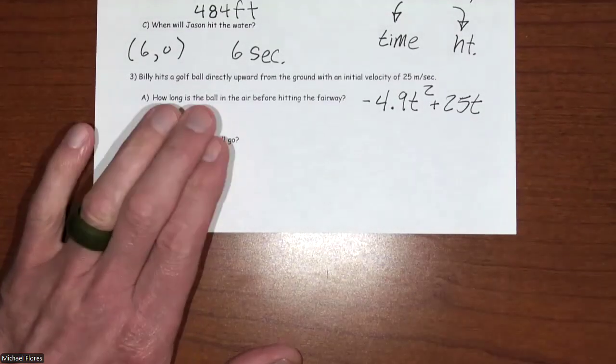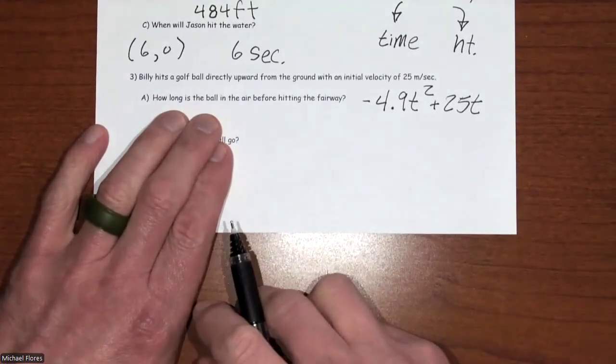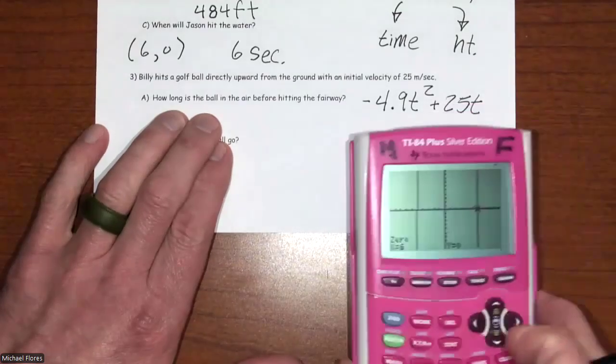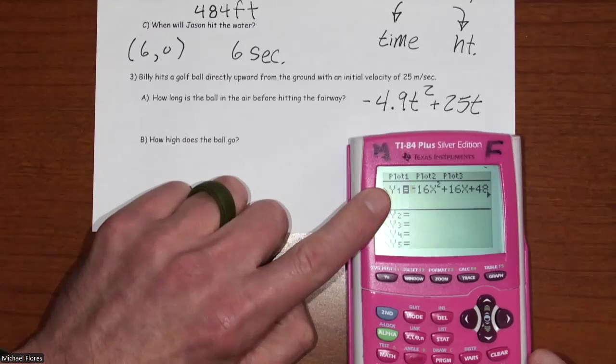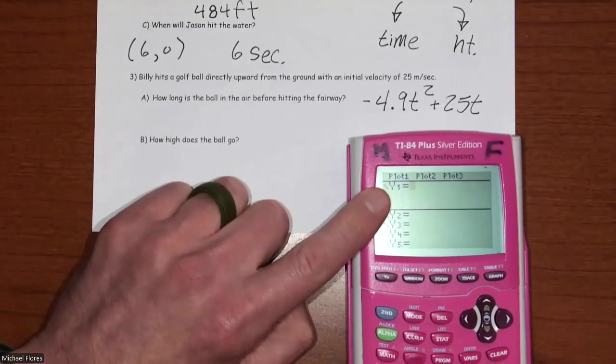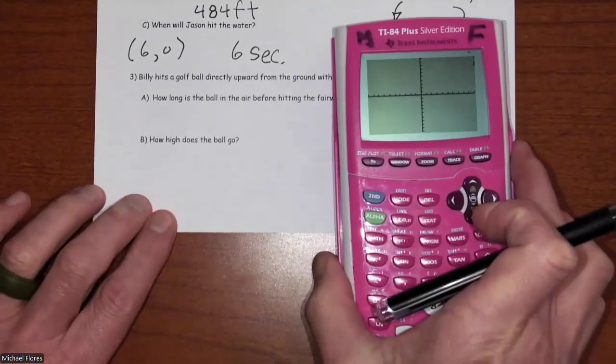How long is the ball in the air before hitting the fairway? What they're asking is, when will it hit the ground? So push y equals, let's clear out the previous data and enter in the new data. And graph it.